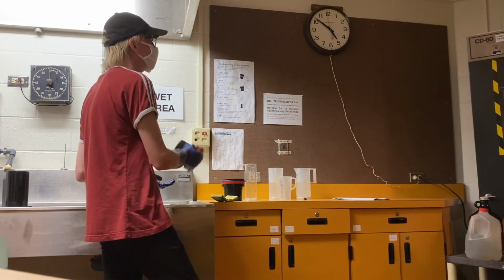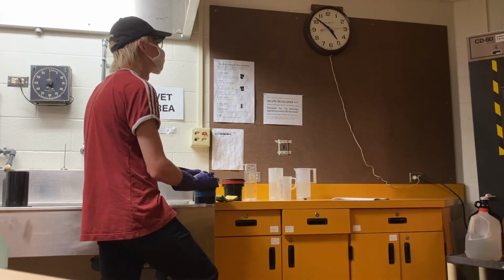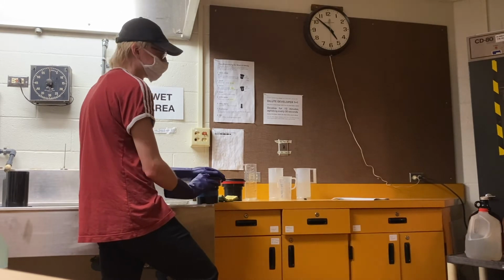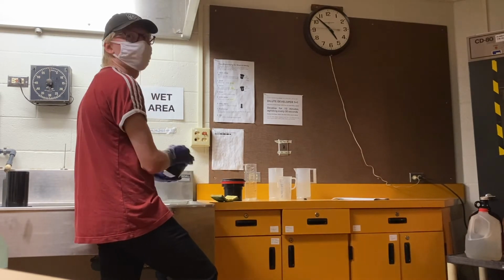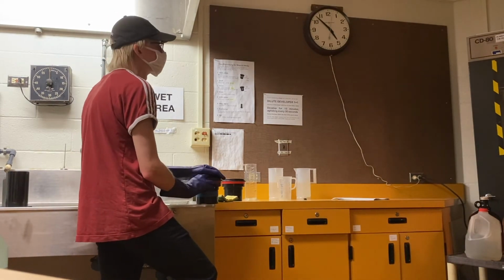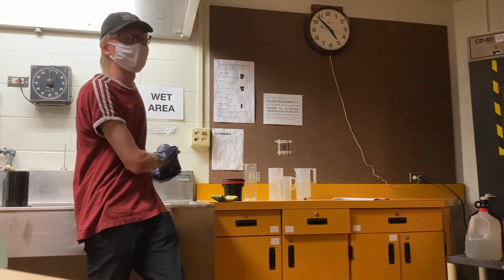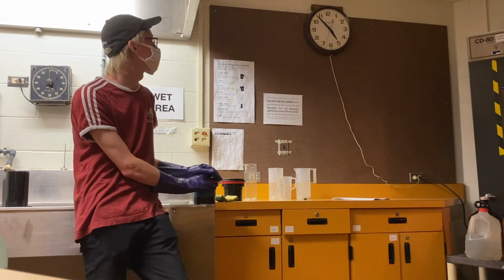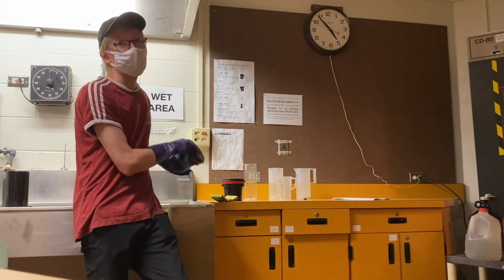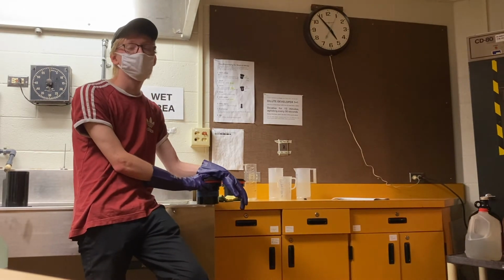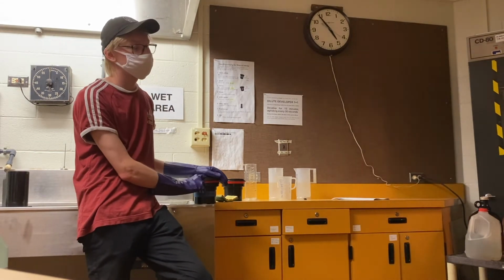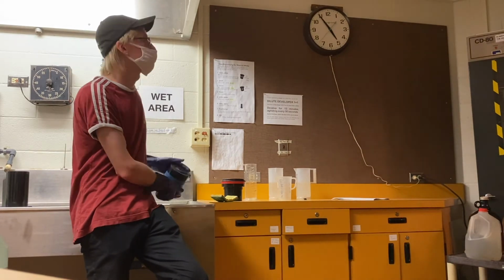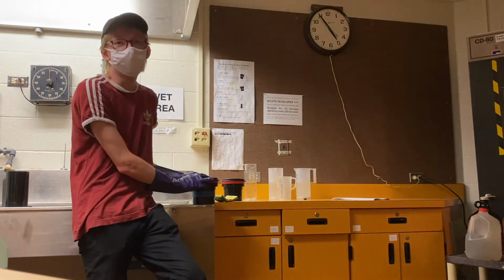So I'm going to speed the video up from here. This is a 13-minute development time. So the main thing you need to pay attention to, again, is that about every 30 seconds, you agitate for 5 seconds. A lot of times I completely upturn the tank 3 times and then tap the bottom of the tank to release air bubbles, and that lasts approximately 5 seconds.